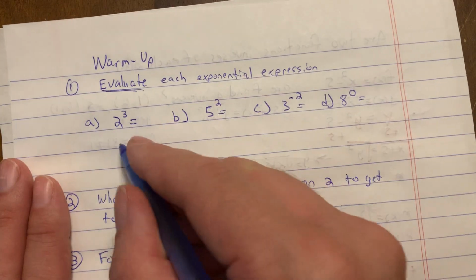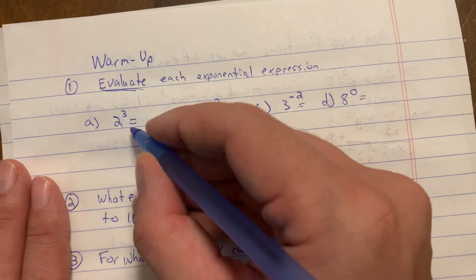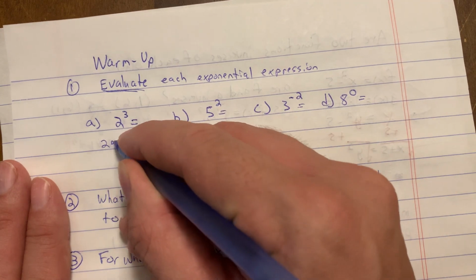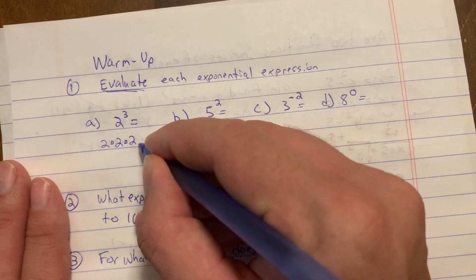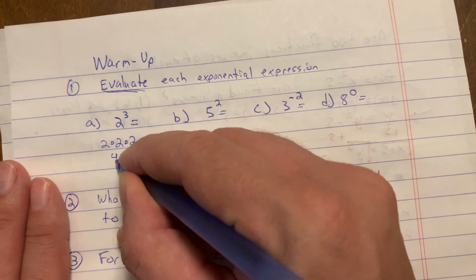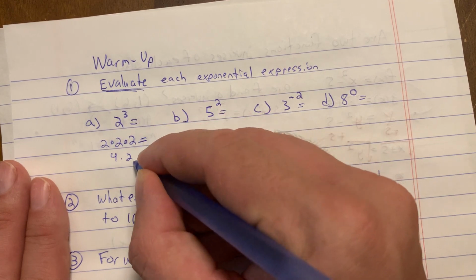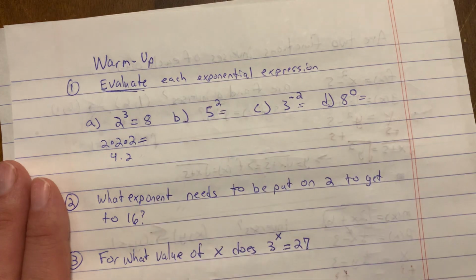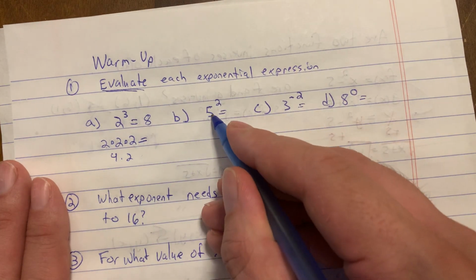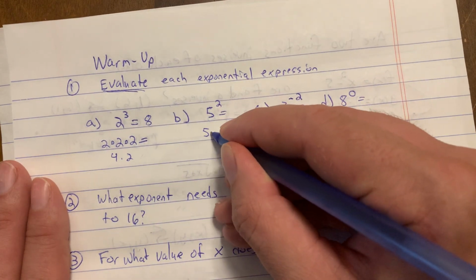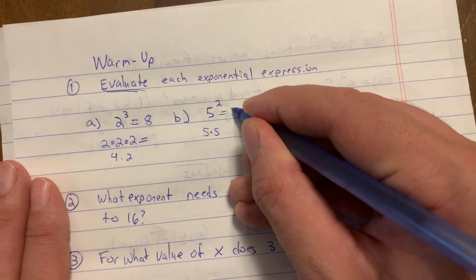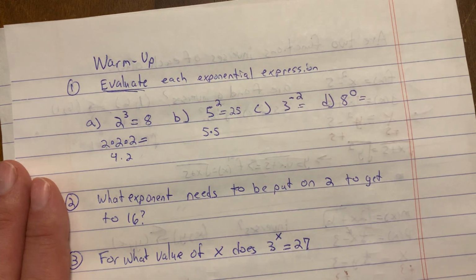Next, let's find those answers here. 2 to the third power means 2 times 2 times 2, and 2 times 2 is 4, 4 times 2 is 8, and so this whole thing is equal to 8. 5 squared means 5 times 5, which is 25.